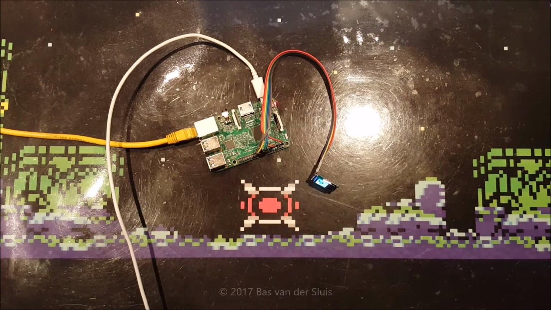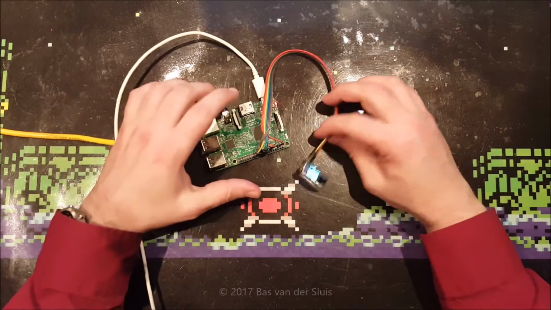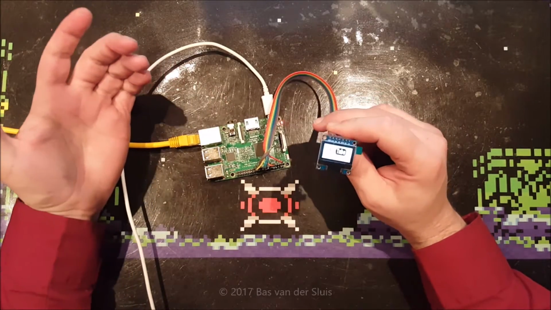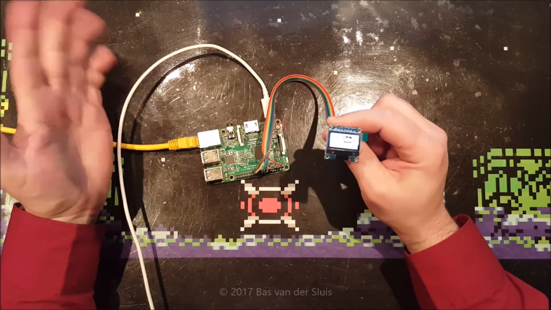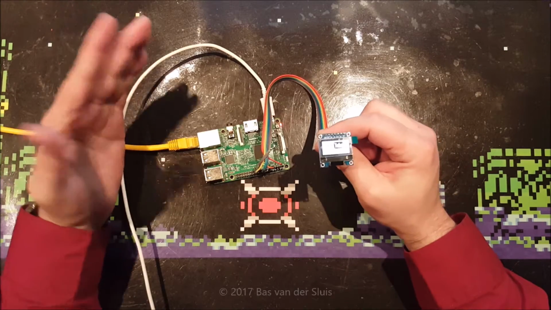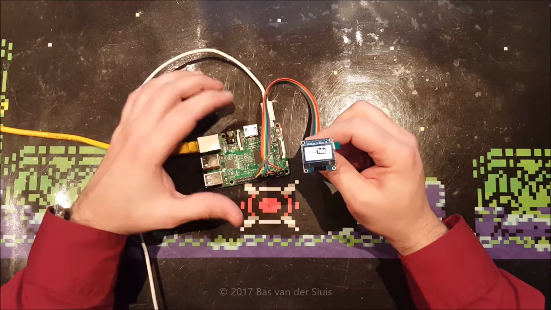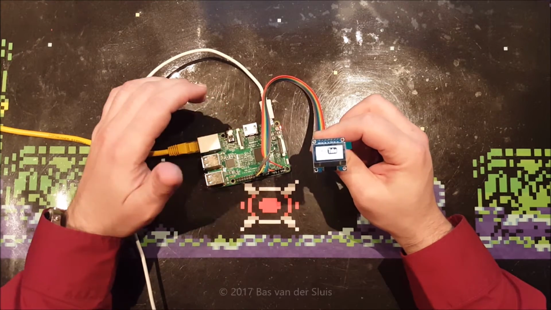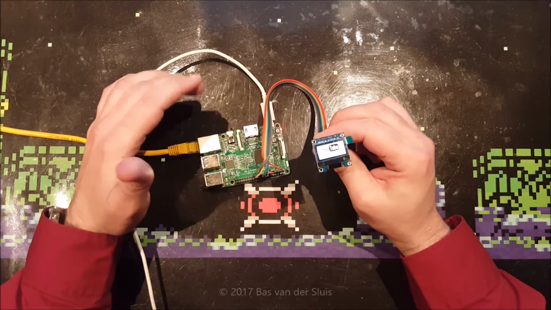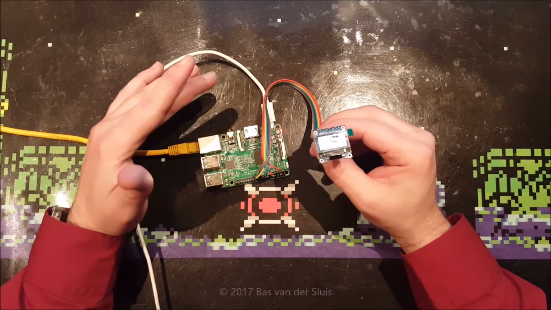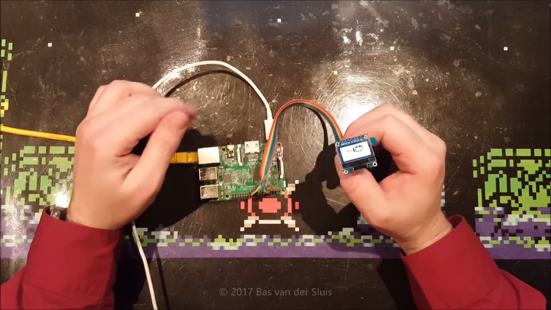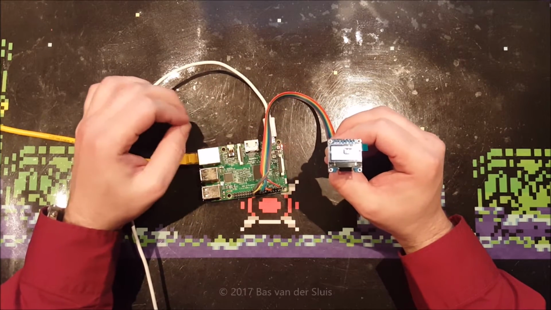So these displays are available from eBay in a range of colors, and I chose the one with the white LEDs, as you can see. Now I'm not going to tell you exactly what to install and how to do that, because that's all explained very well in a blog on adafruit.com written by Tony DiCola. I hope I pronounced that name correctly. I'll put a link to that blog in the description.